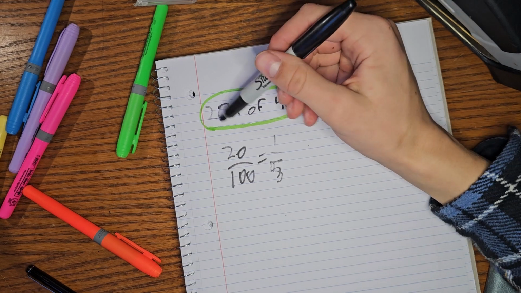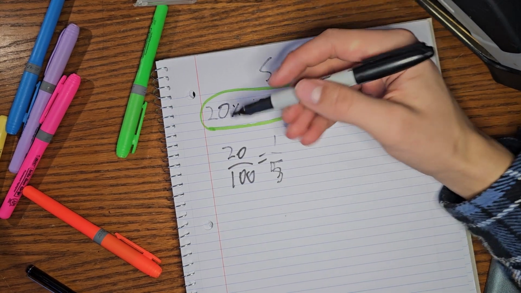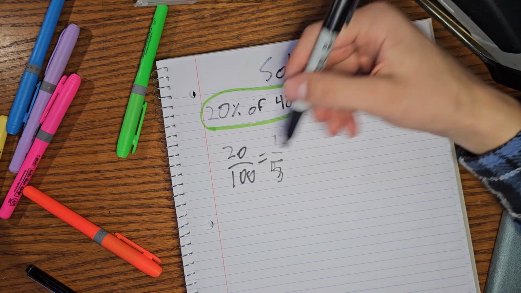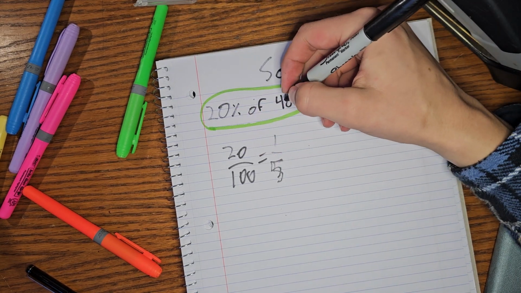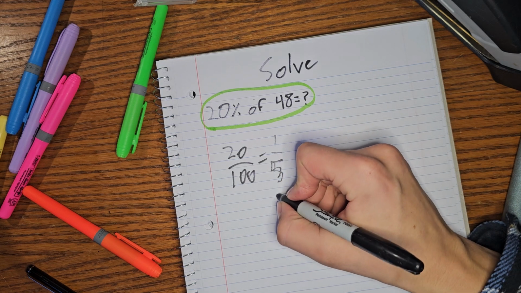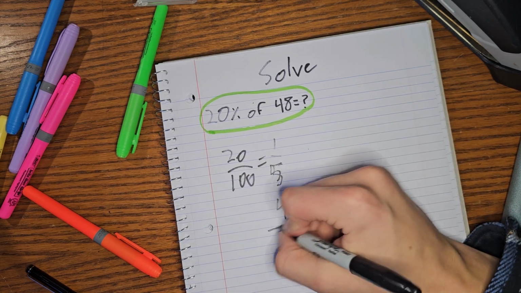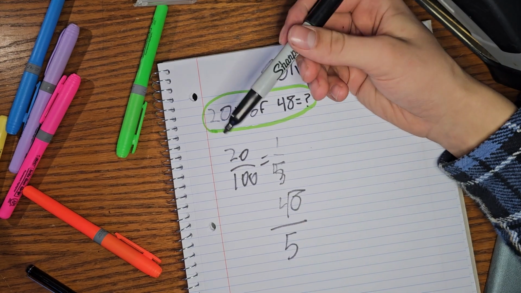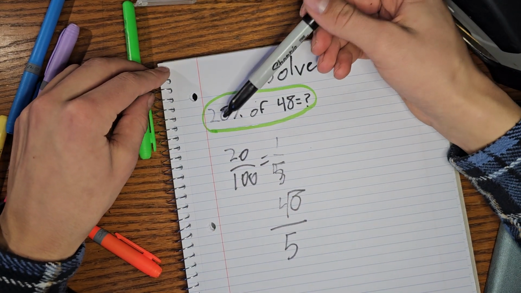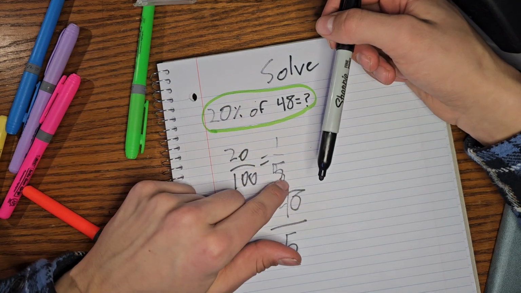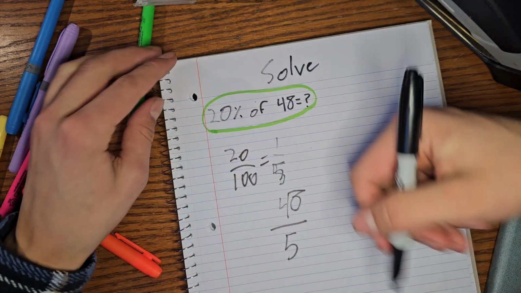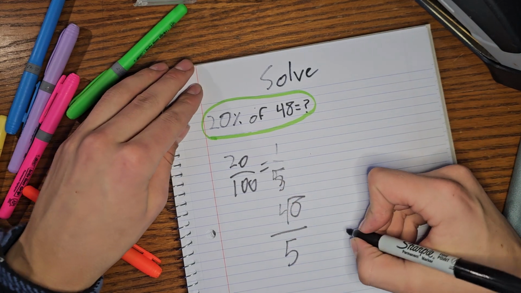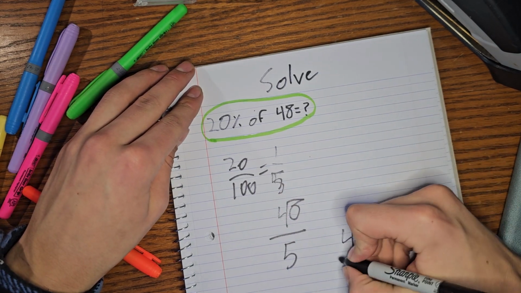So 20% can be simplified into 1/5. Now we've got to figure out what is 1/5 of 48, or what is 48/5. So we just drop this 48 right on top of the 5, because we're basically solving this with the 20% as a fraction instead of a percent.